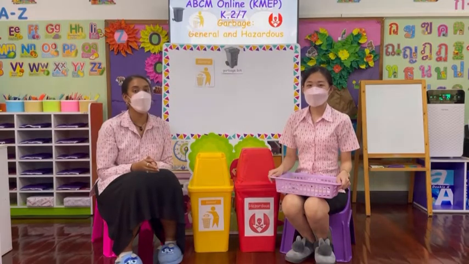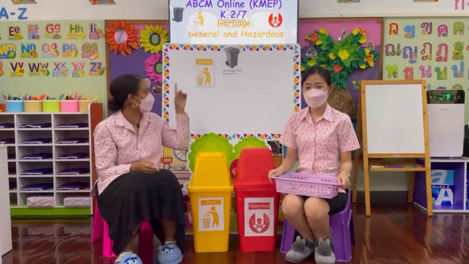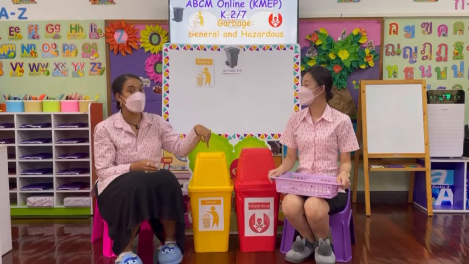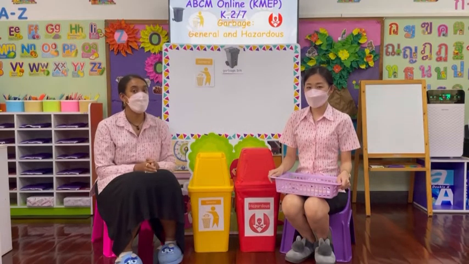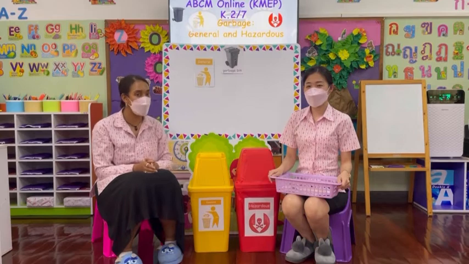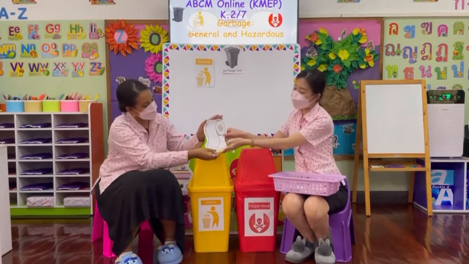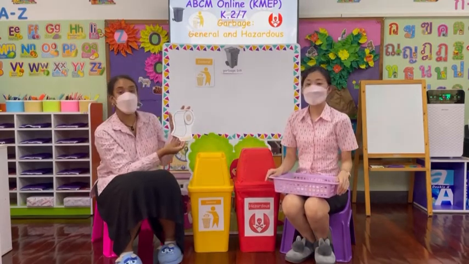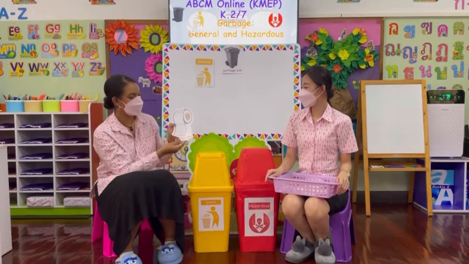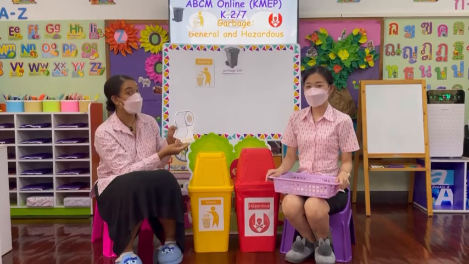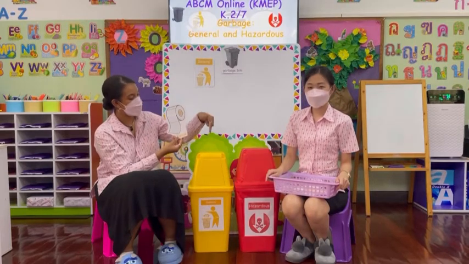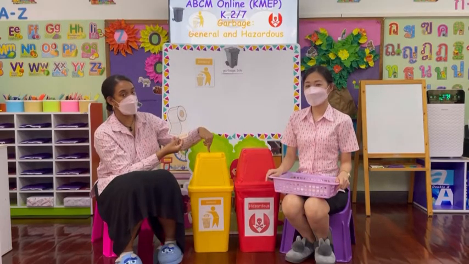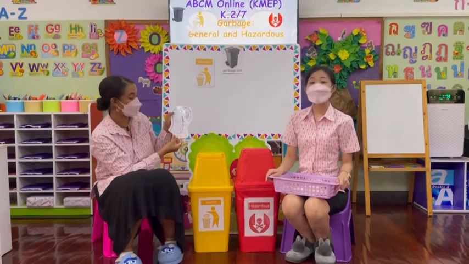Now we're going to look at some examples of things that can go inside our yellow garbage bin, our general waste. The first example is tissue. Tissue is something that we cannot recycle and we cannot reuse. So we put our tissue in the general garbage bin.